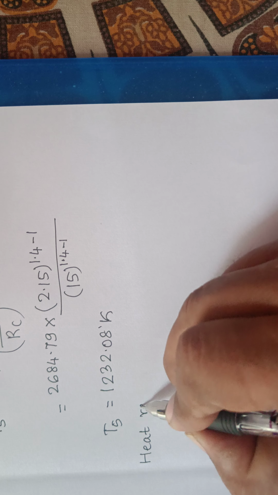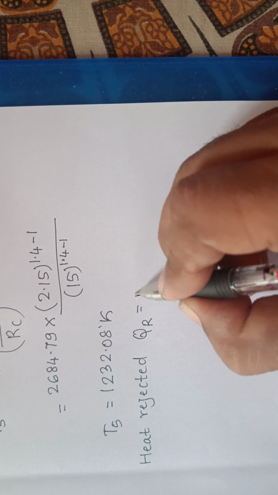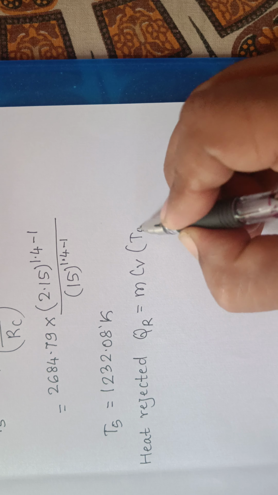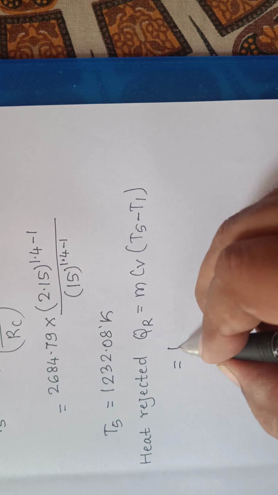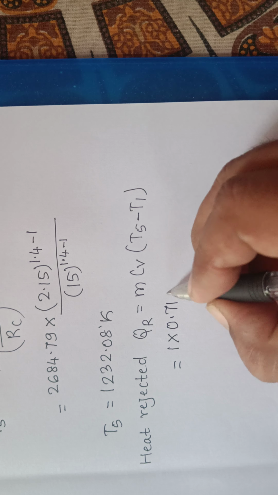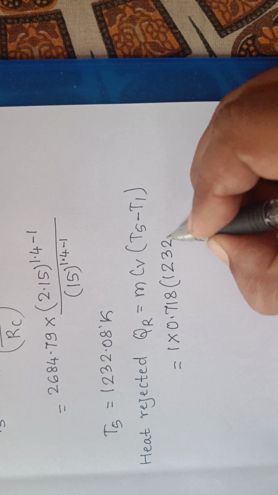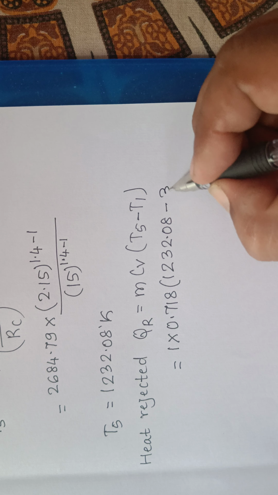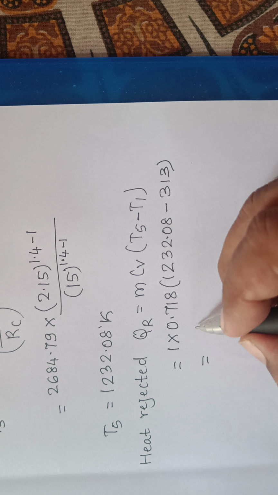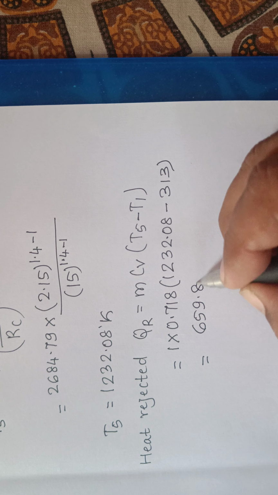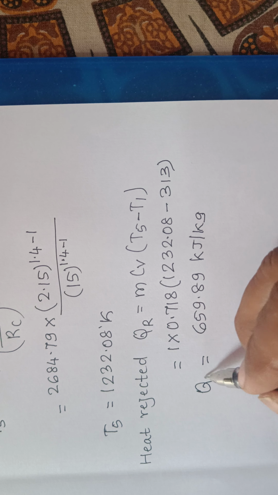After getting the value of T5, let us find out heat rejected. Heat rejected QR will be equal to mCv into T5 minus T1. M is 1 per unit mass, Cv is 0.718, T5 you have just calculated as 1232.08, and T1 is given to us in the problem as 313. So heat rejected will be equal to 659.89 kilojoules per kg.